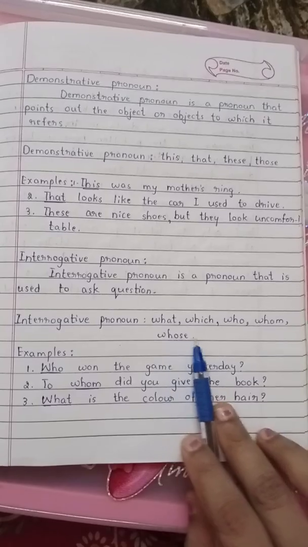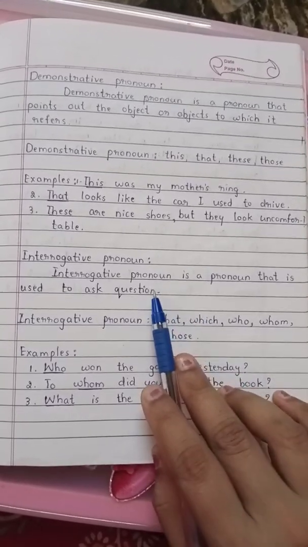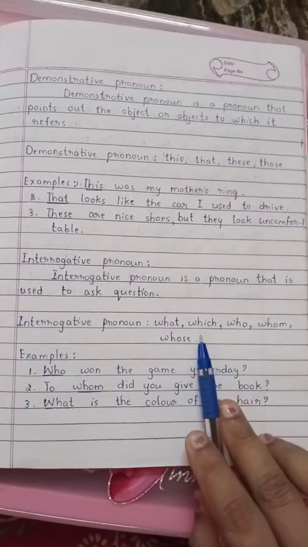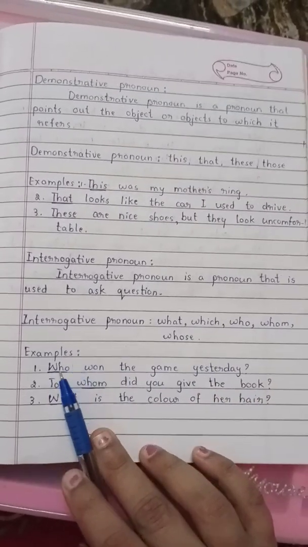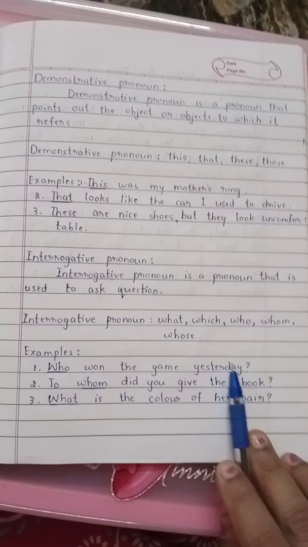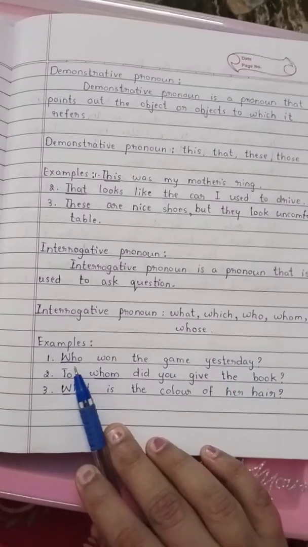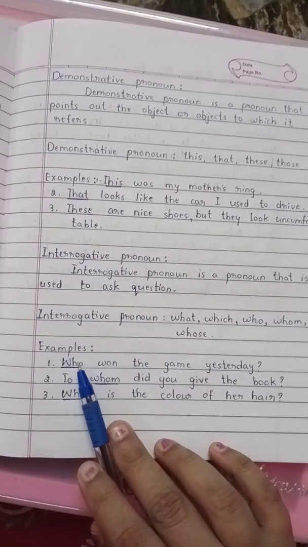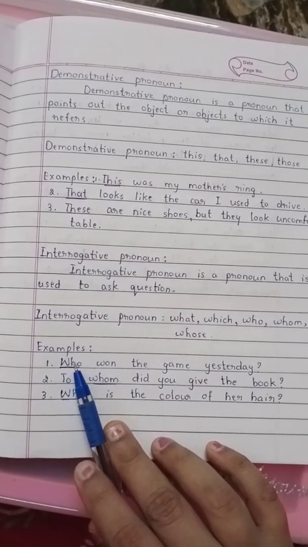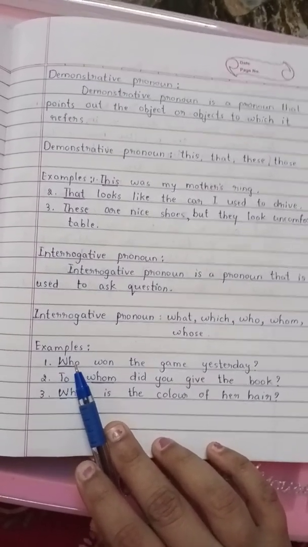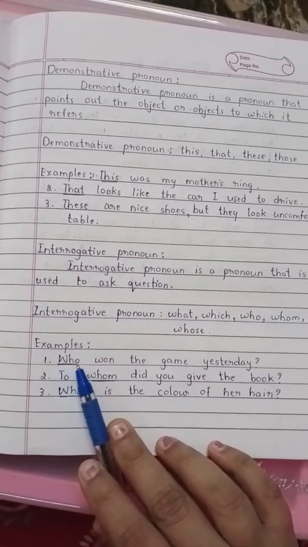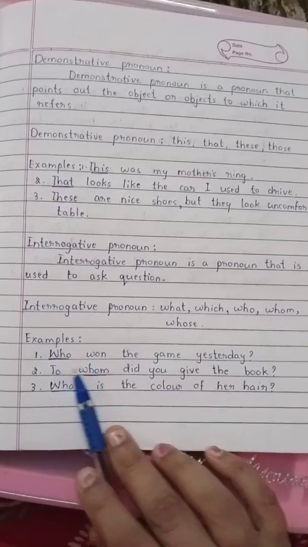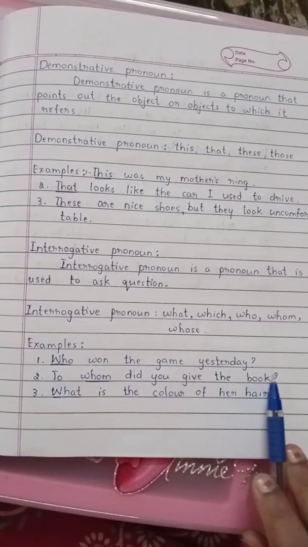When these question words are used instead of a pronoun, then it will be what? Interrogative pronoun. See here, for example, who won the game yesterday? Here, who, it is used instead of what? A person or a group of people who are playing game. So here who, it is what? An interrogative pronoun. To whom did you give the book?